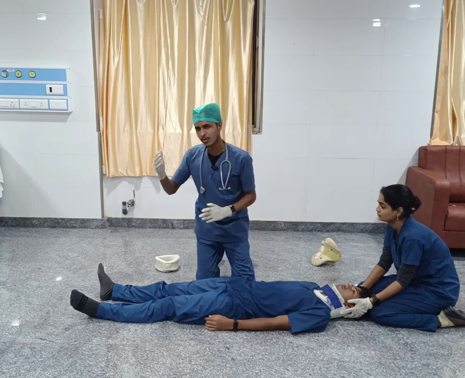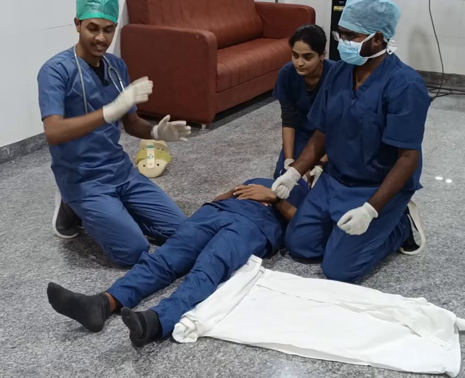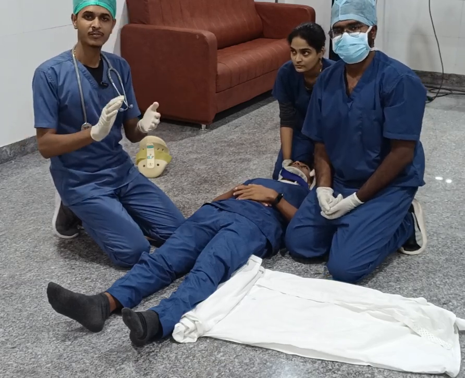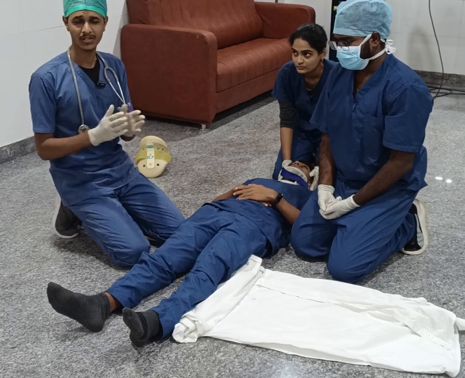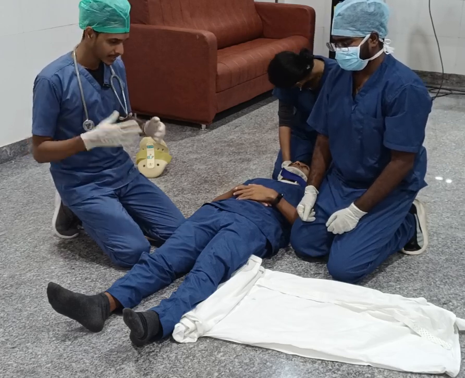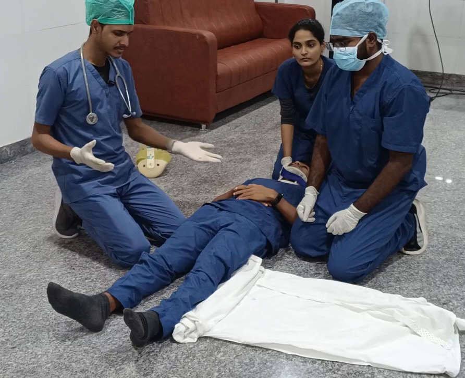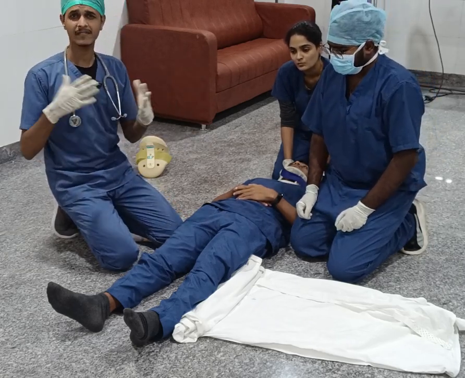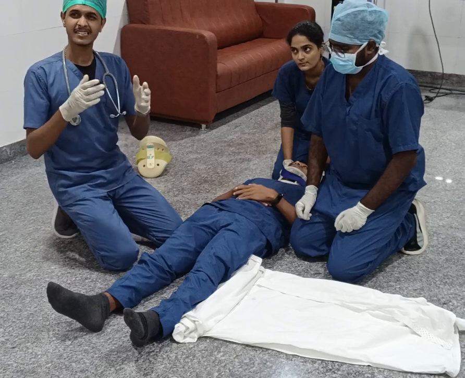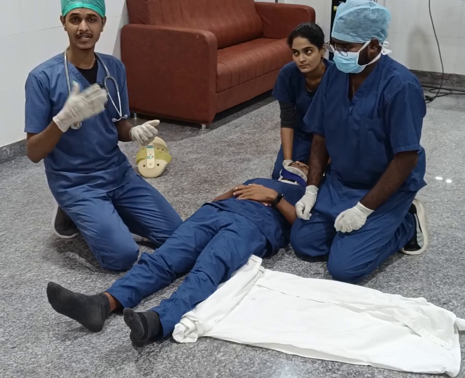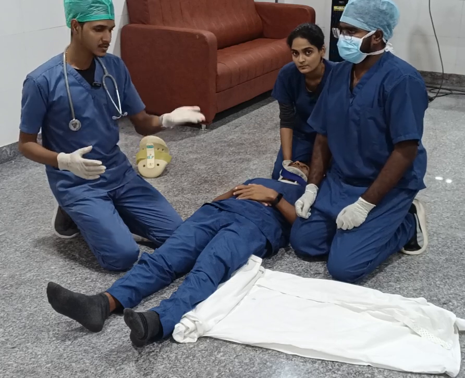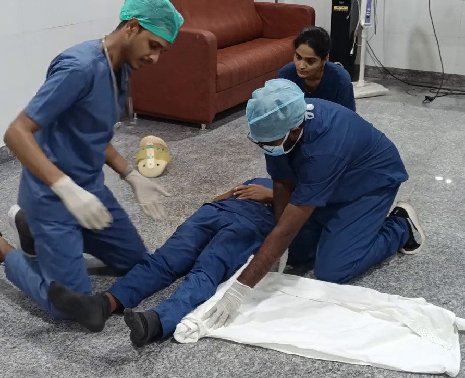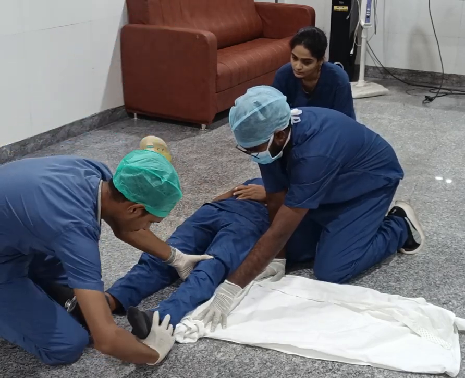Now we will see how to apply the pelvic binder. As we said, it will work only in the anterior compression fracture, the open book fracture. Applying it is very easy, and you have to apply it at the level of the greater trochanter of the femur. Commercially we have a lot of devices like pelvic binders, and some other straps in our ambulance crew. If you don't have anything, you can use a bed sheet. Just make sure you are wrapping the bed sheet.